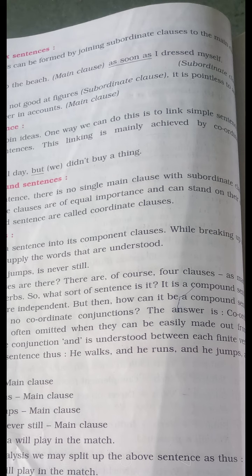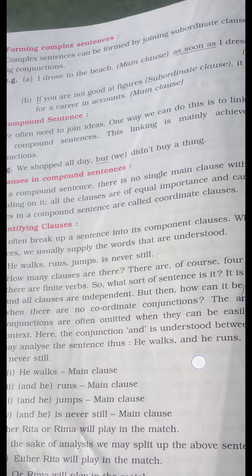Then how to identify the clauses? We often break up a sentence into its component clauses. While breaking up such a sentence, we usually supply the words that are understood. We can join some clauses and make a lengthy sentence. How many clauses? See here, one example is given.